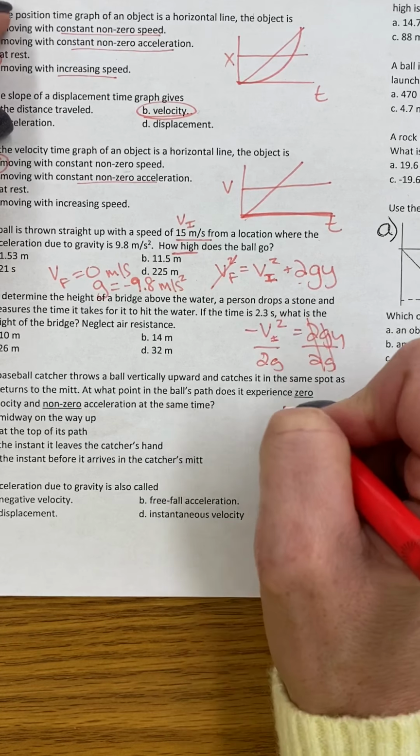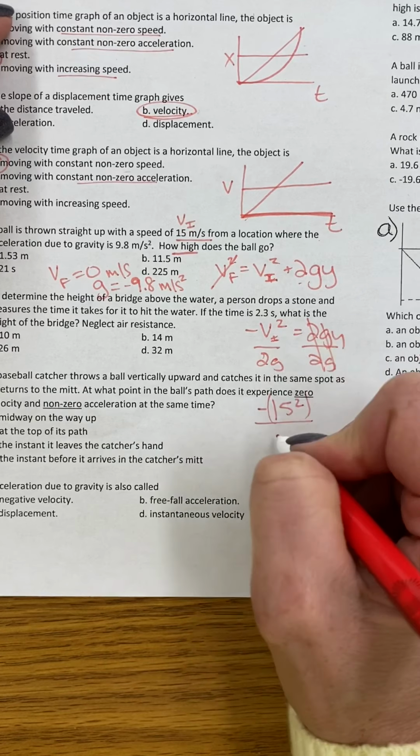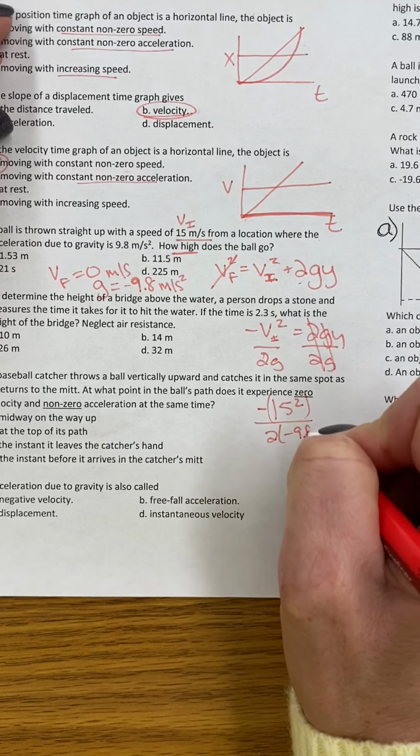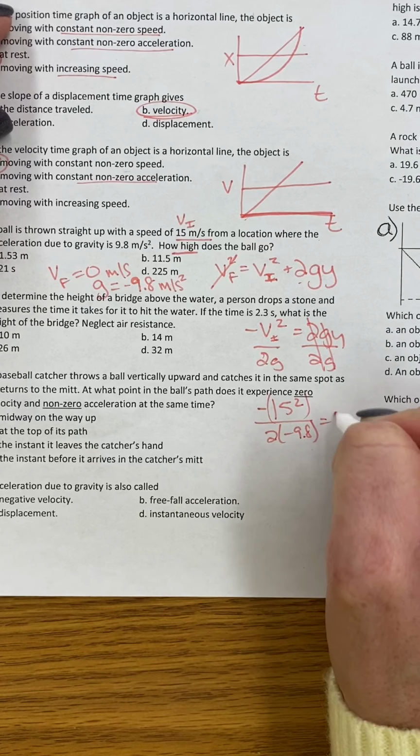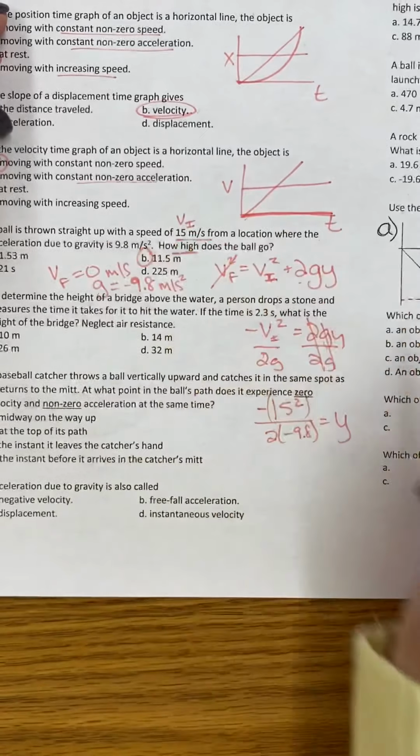So 15 squared, this should be negative from my equation, and then the negative from my acceleration should cancel out. I should have some positive vertical displacement. And if I recall correctly, I think it's B.